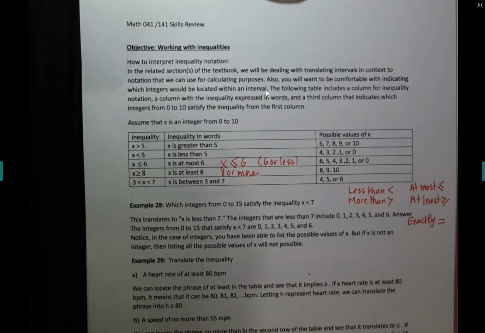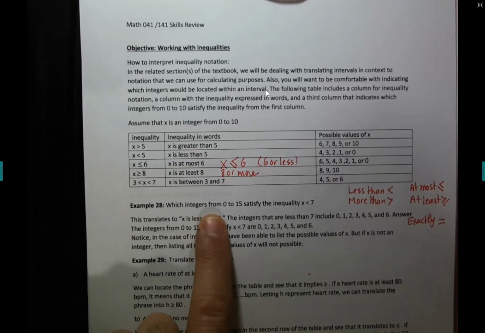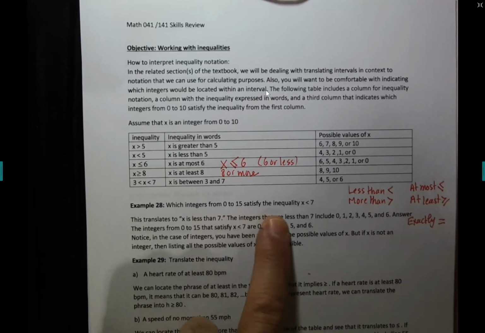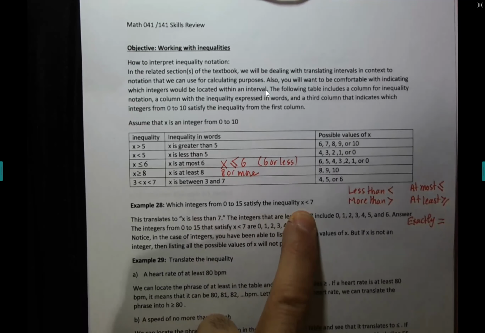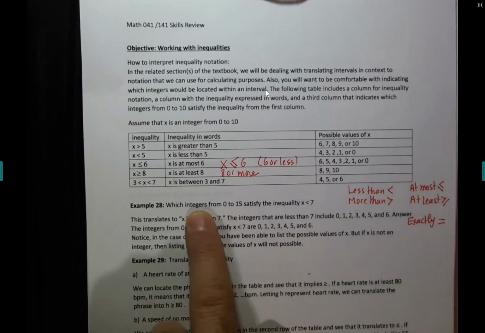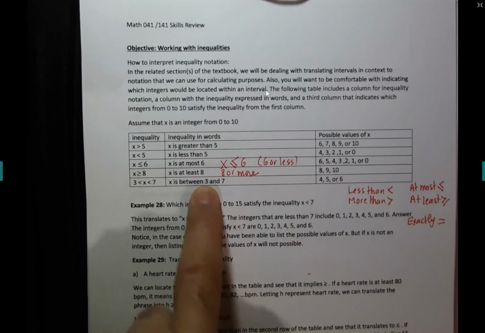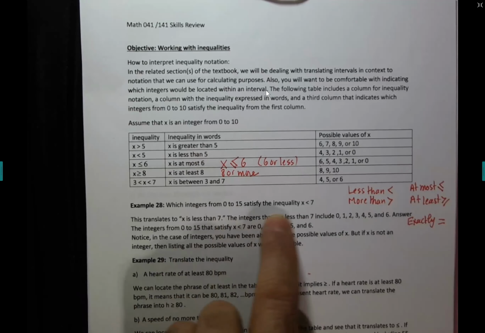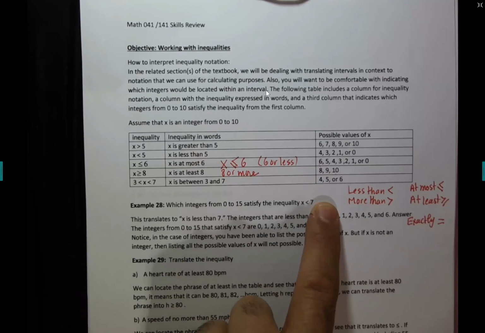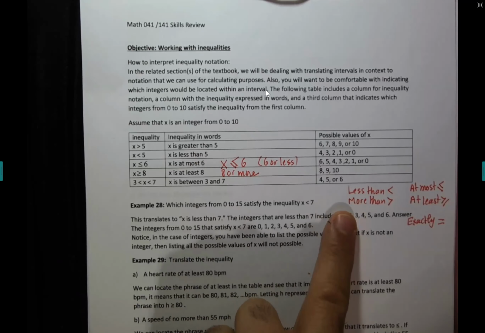Okay, let's work on this example together. Which integers from 0 to 15 satisfy the inequality x less than 7? Now the integer can go from 0 to 15. It's not 0 to 10 anymore. It's another example. So less than 7, guys, what would you start with if it is less than 7? 6. Yep. So you got 6, 5, 4, 3, 2, 1, 0. These are the ones.